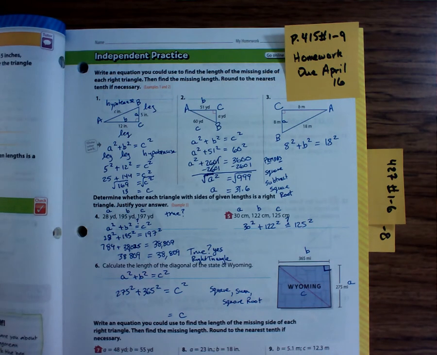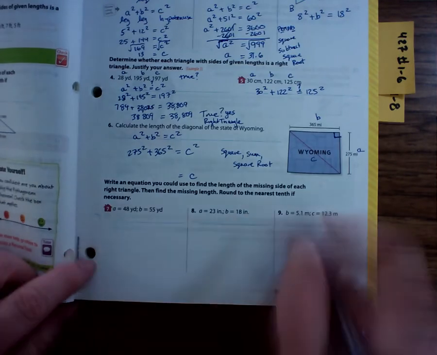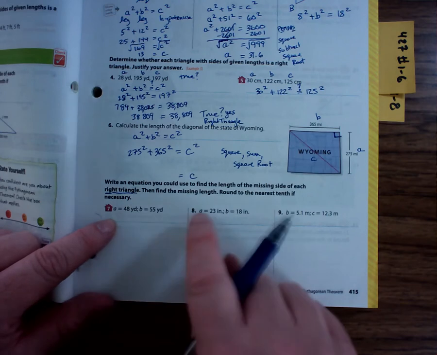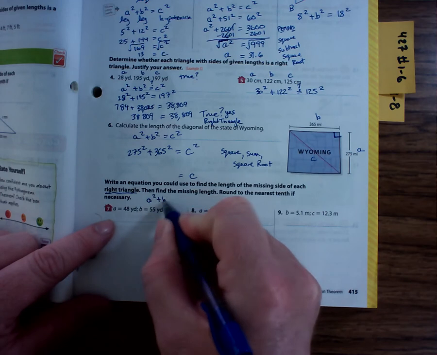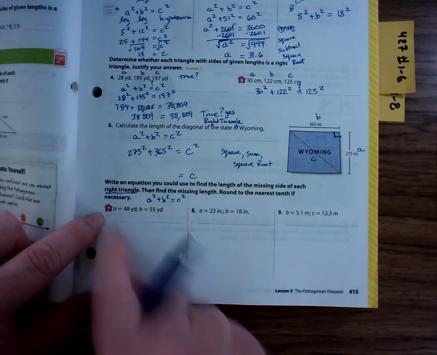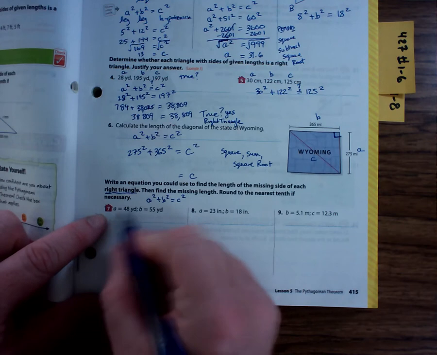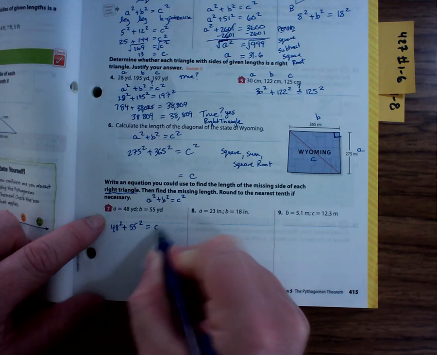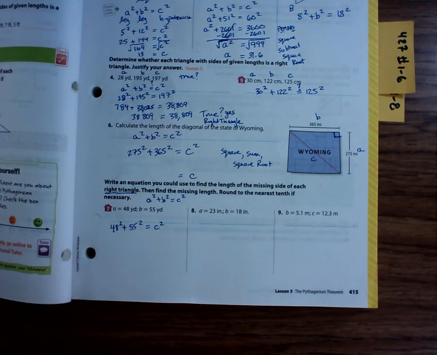Moving to number 7. Write an equation you could use to find the length of the missing side of each right triangle. So it's given that these are right triangles. And we're given A's and B's here, in this case A and C, in this case B and C. So remember, we're using A squared plus B squared equals C squared. It says to round the answer to the nearest tenth. So I'll do number 7, because it's the same as B. 8. We have 48 squared plus 55 squared equals C squared. And you'll set up number 8 the same way. So we'll need to use a calculator again.